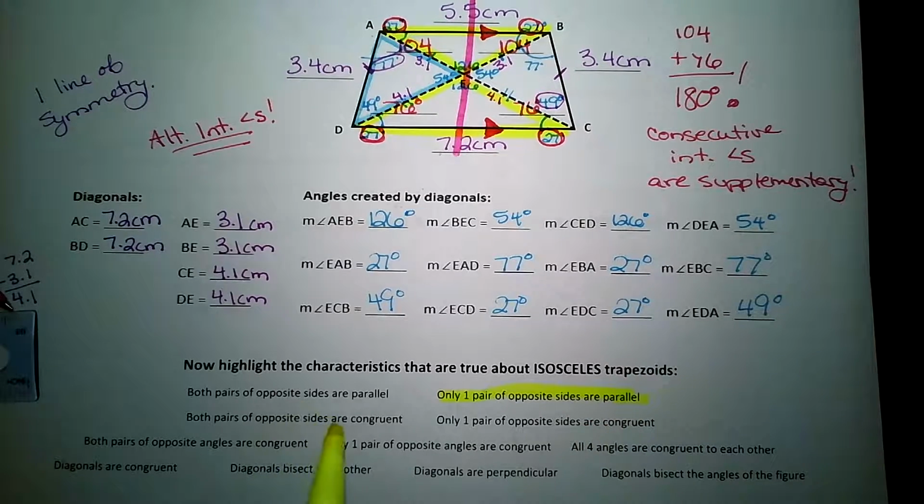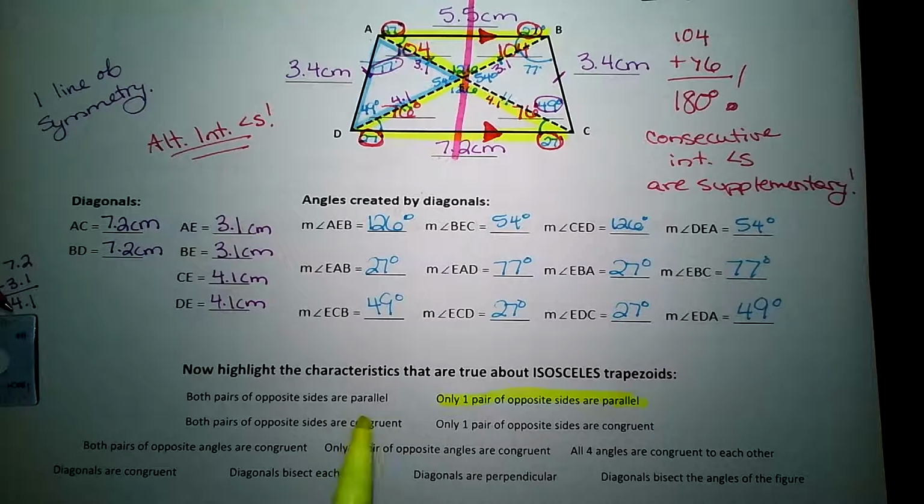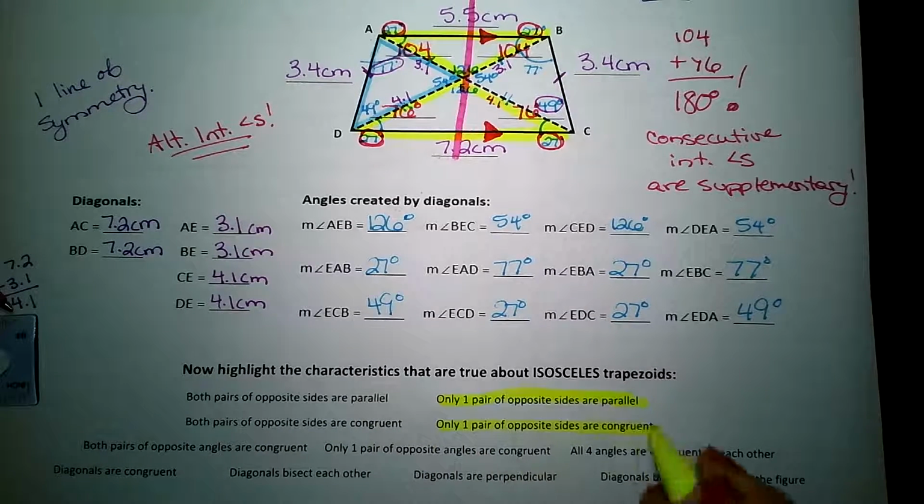Both pairs of opposite sides are congruent? No, not in this situation. Only one pair of opposite sides are congruent.